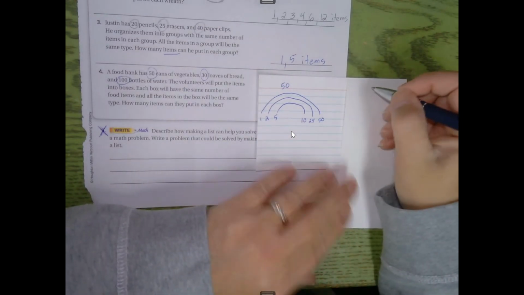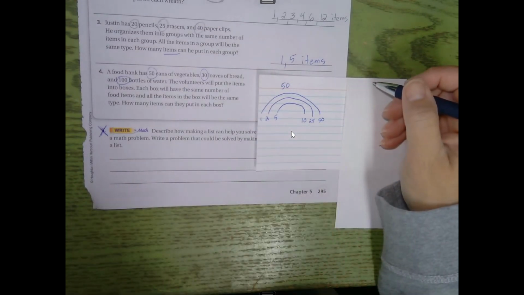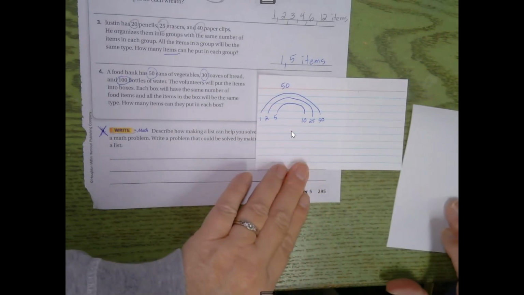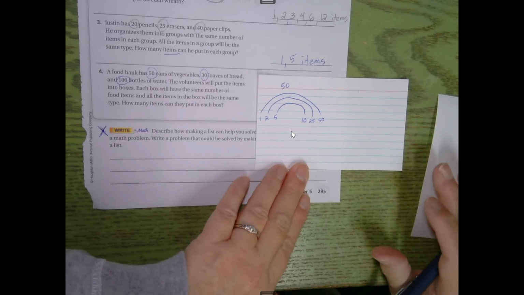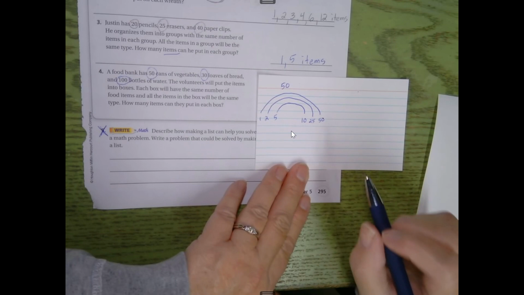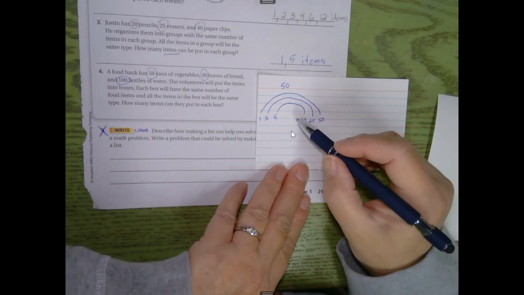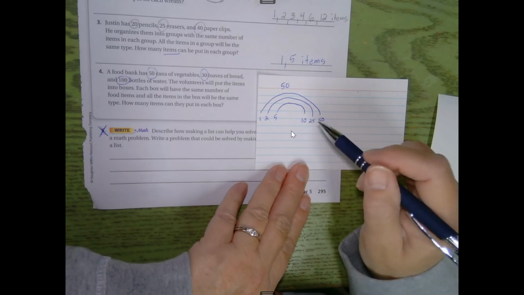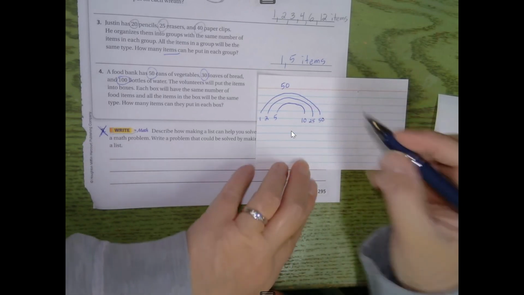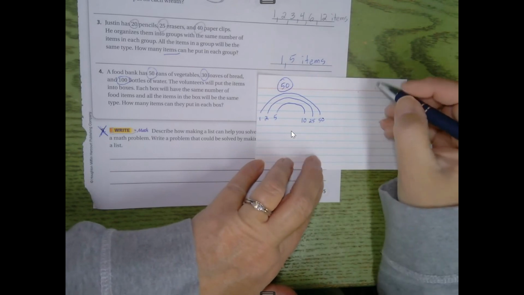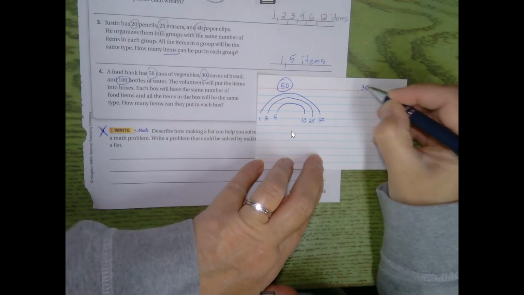Okay, I wonder about 6. Let's try 6. Can I take 6 times anything and get 50? I know that 6 times 8 is 48, and I know that 6 times 9 is 54, so that pretty much tells me 6 is not going to go into that evenly. 7, no. 8, no. 9, nope. We're out of numbers. Okay, so we're done with 50. Okay, let's go to 30.